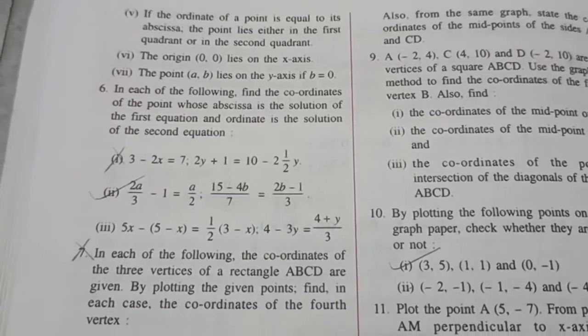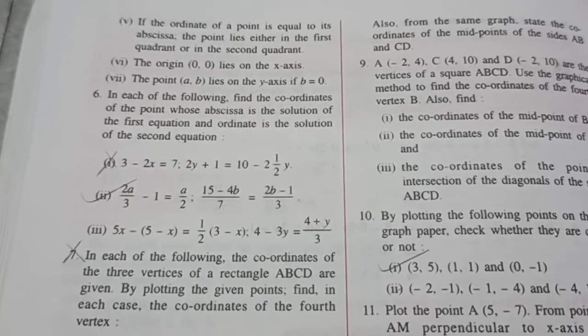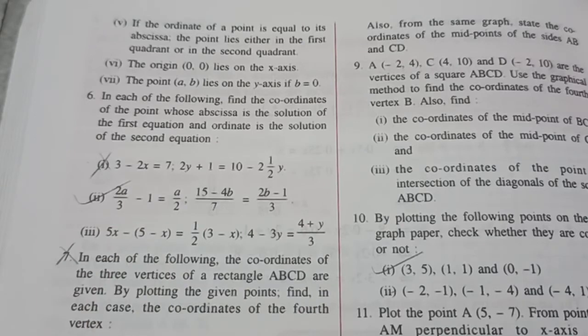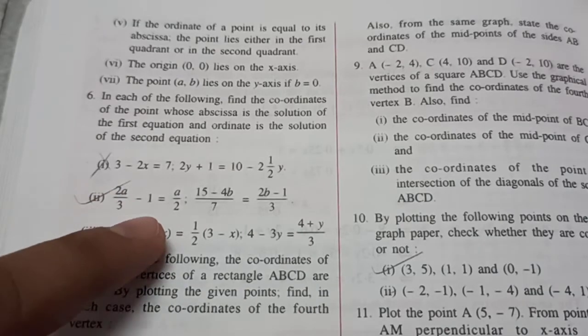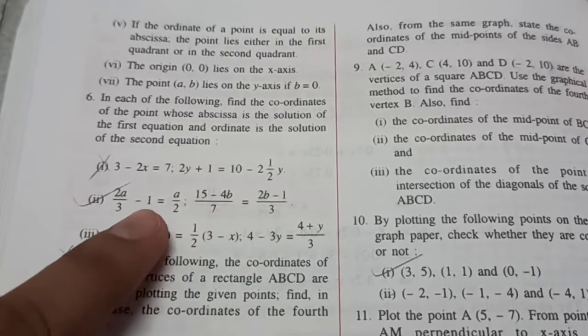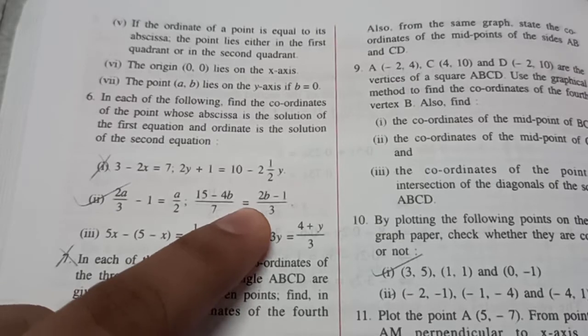Now the sixth question, cancel Roman number 1 because it's of the same type. We'll do Roman number 2 now. So 2 equations have been given and they've asked us to solve these 2 equations. This has unknown variable A and this has unknown variable B. We can solve this and get the value of A. We can solve this and get the value of B separately.